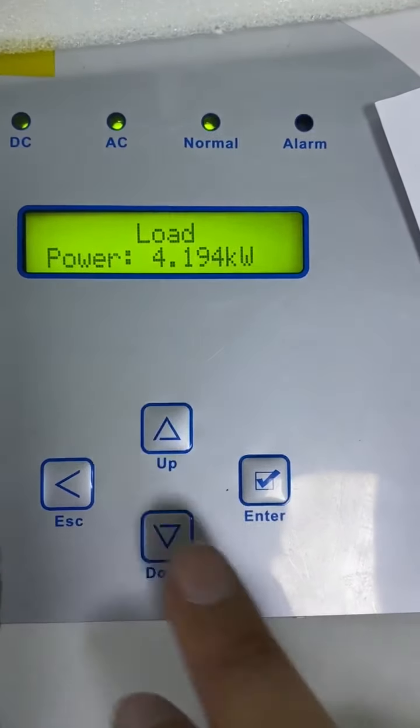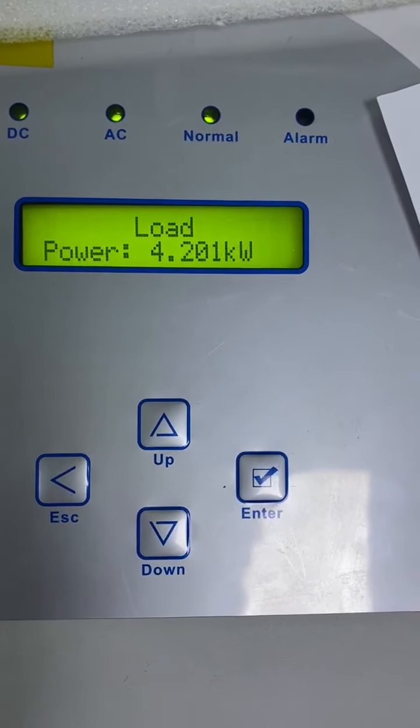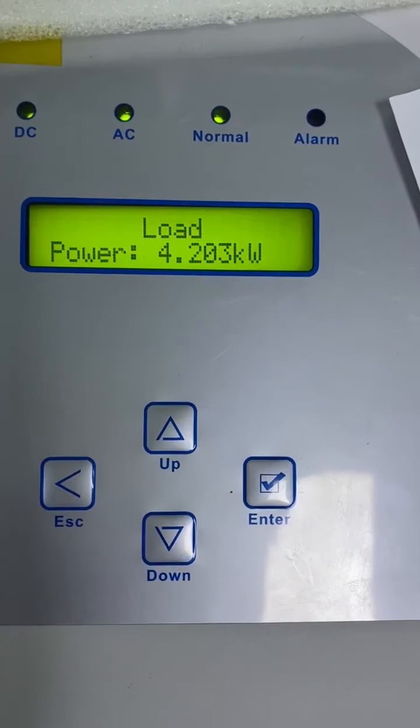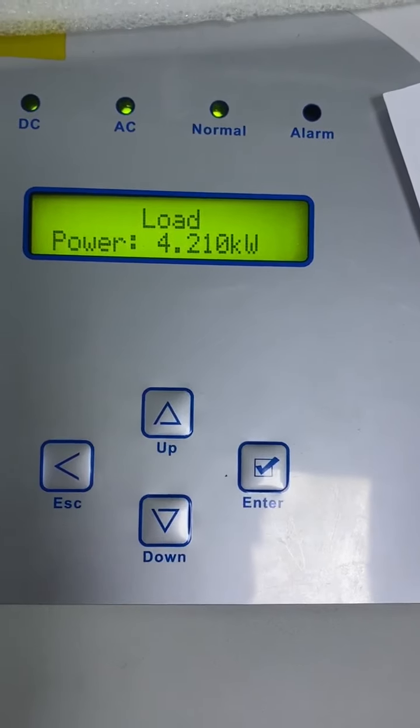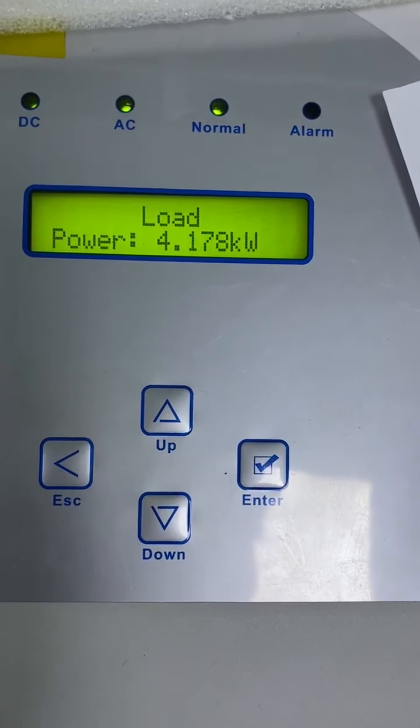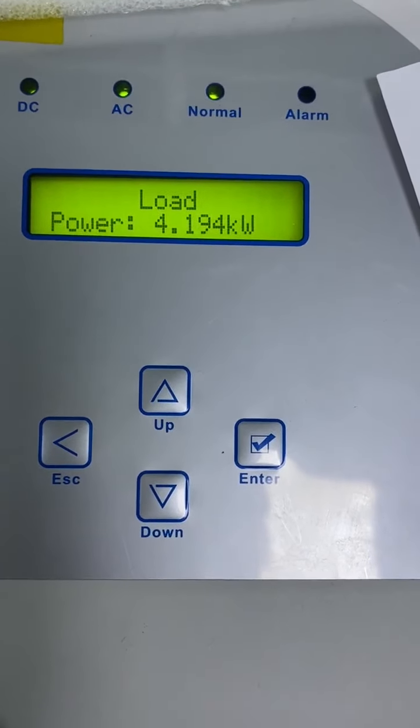Also, it will show the load power. If the load power shows 0, it means the energy meter input and output cables are reversed. In this situation, you need to reverse the connection of the energy meter input cable and output cable.